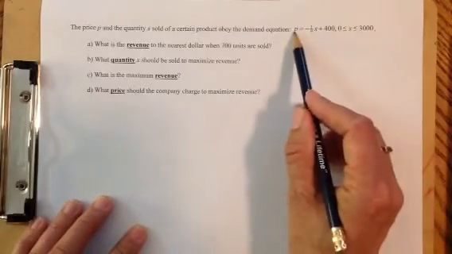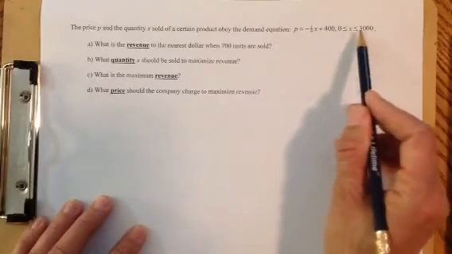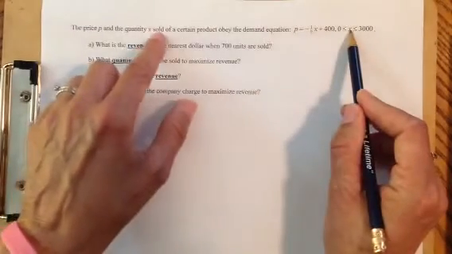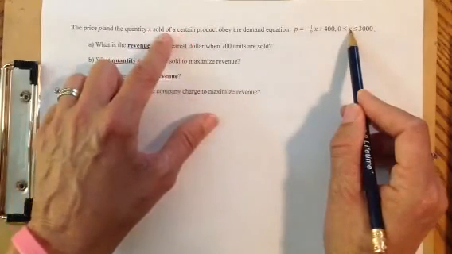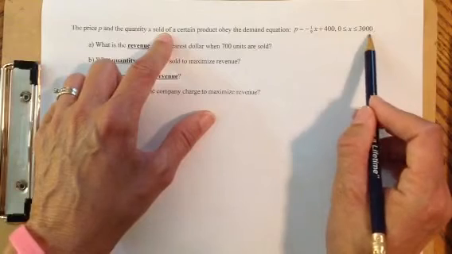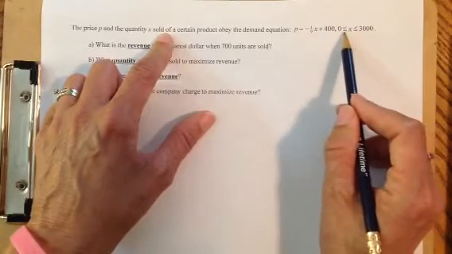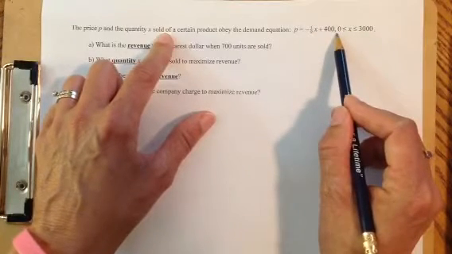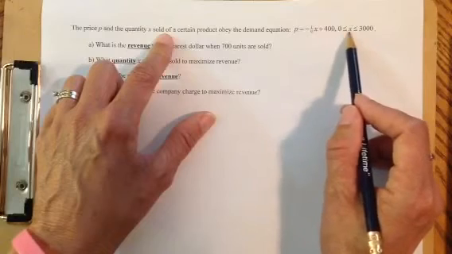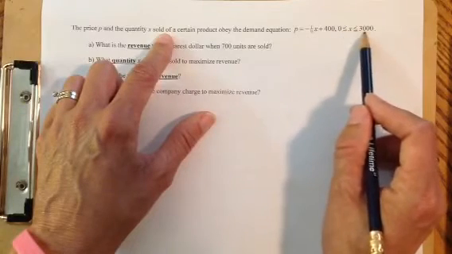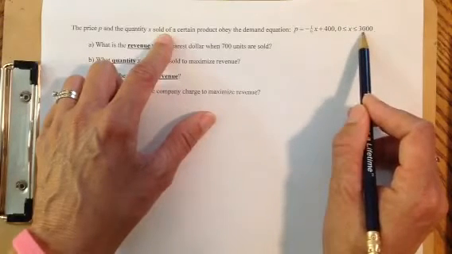That means that this formula is only used if your X, which again represents the number of things that you're selling, is between 0 and 3000. Well, of course we need to sell more than 0 things, so that makes sense. And then there's also a cap, so we know we're not going to sell more than 3,000 products.